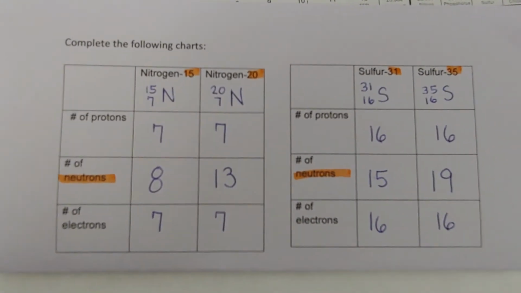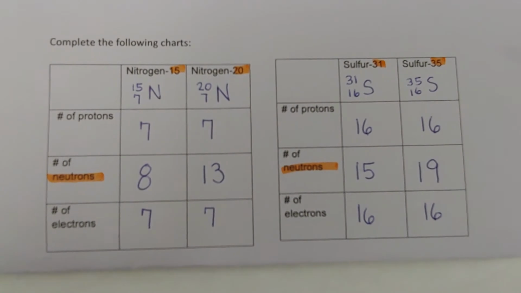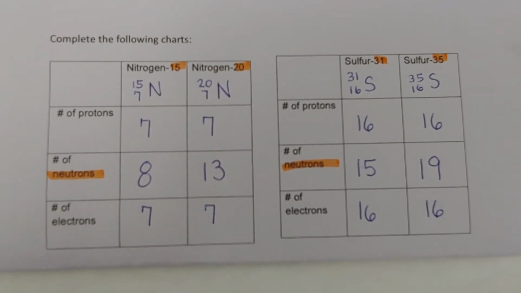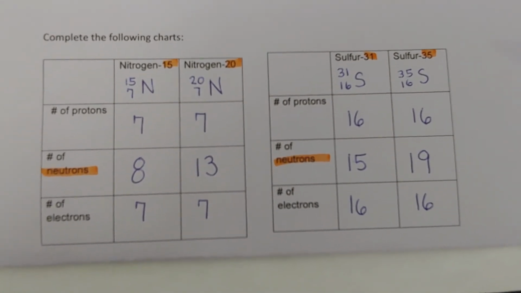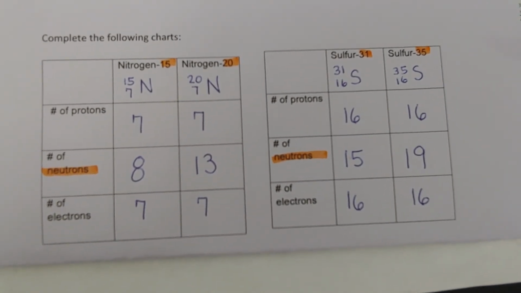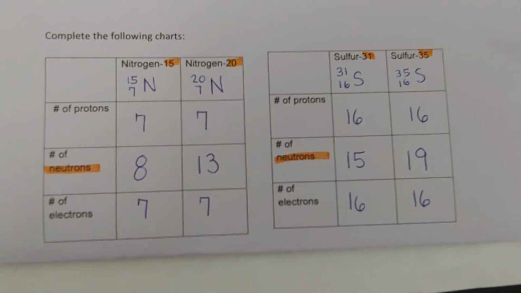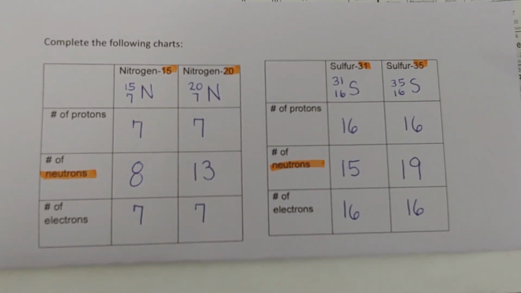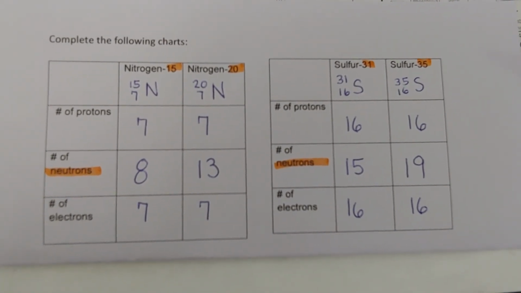So this is how you figure out isotopes and their number of neutrons. Remember that protons and electrons stay the same, and keep in mind that the mass you see for that isotope may not be the same mass that you see on the periodic table.